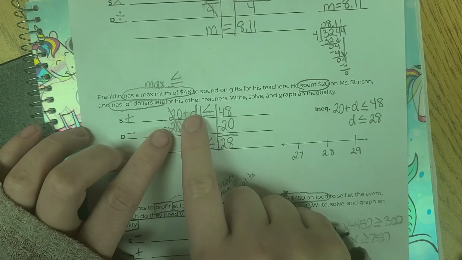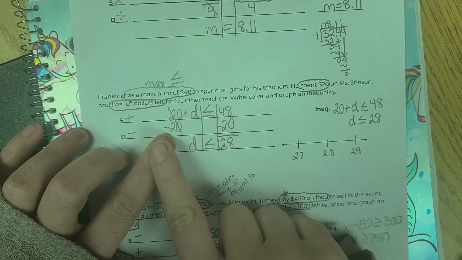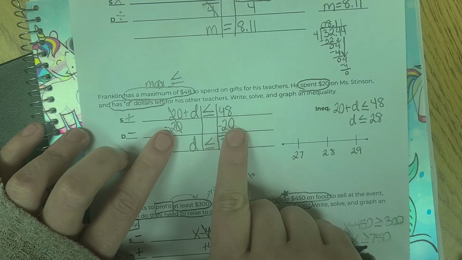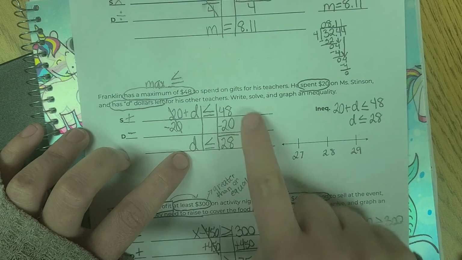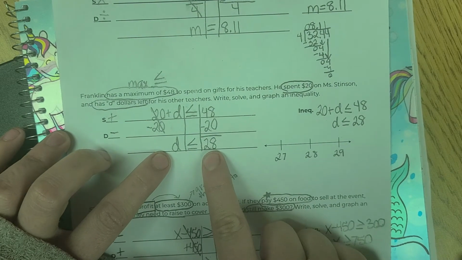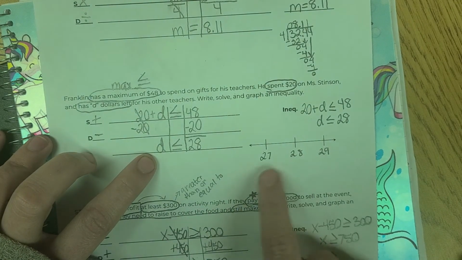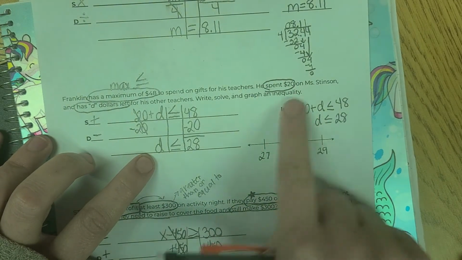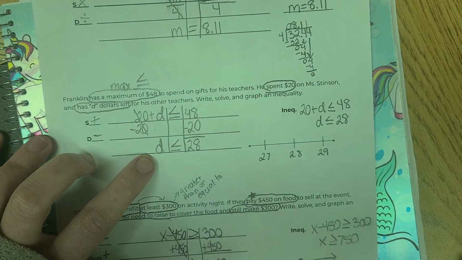You should have seen addition, so you do subtraction. You need to make sure you subtract on both sides because whatever I do to one side, I have to do to the other. I'm getting my variable by itself, and then when I subtract 20 from 48, I get 28. Now, if you had trouble with graphing this inequality, go ahead and set up your number line, write this off to the side, and then go ahead and try to graph it again, but make sure you do it in pencil.